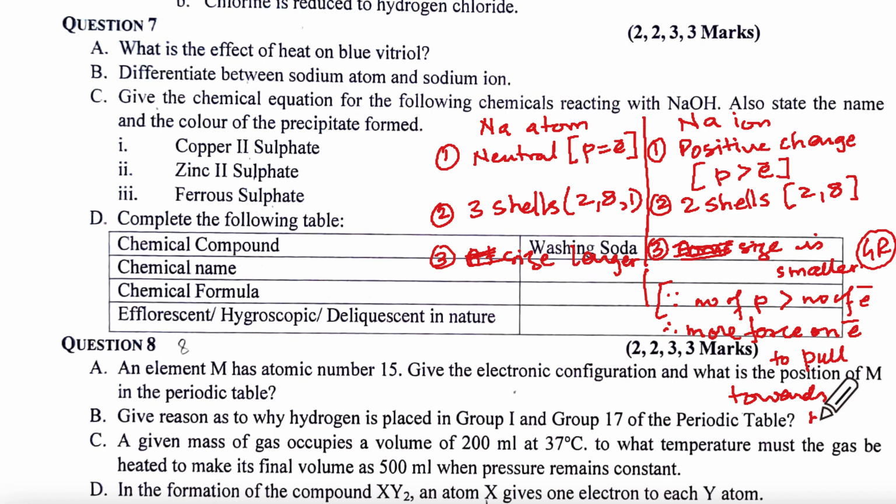Understanding? Yes, ma'am. Nucleus, what did I spell? Nucleus. Okay, understood. So this was a good question.